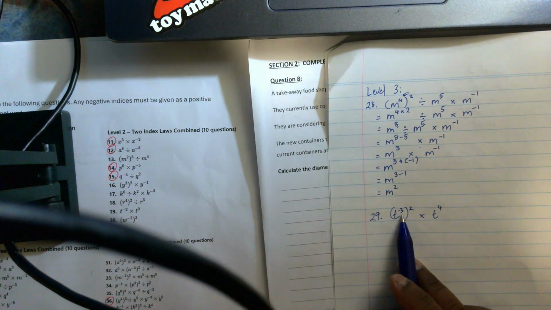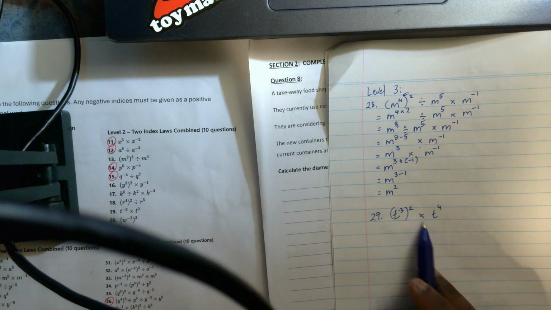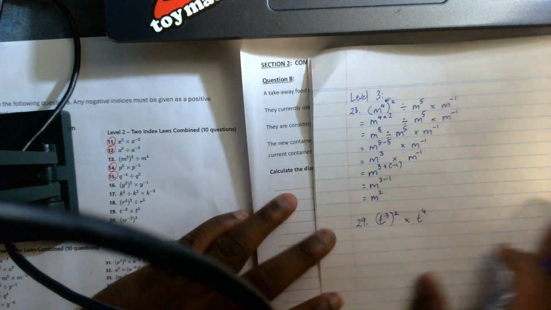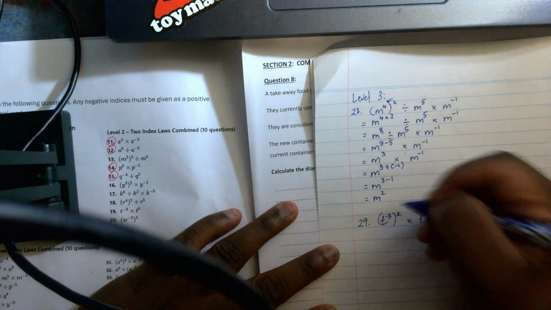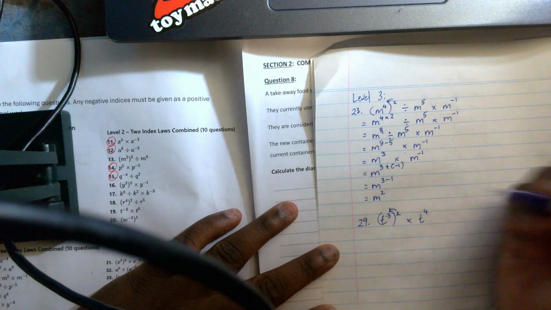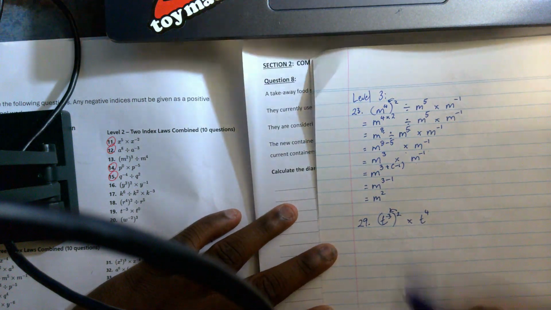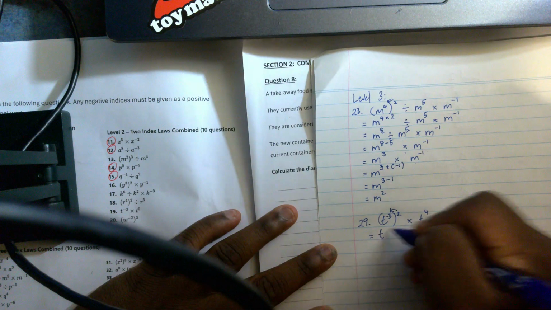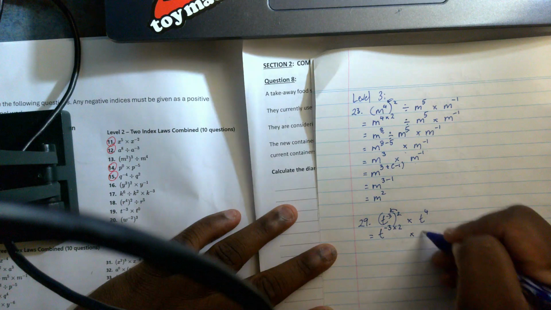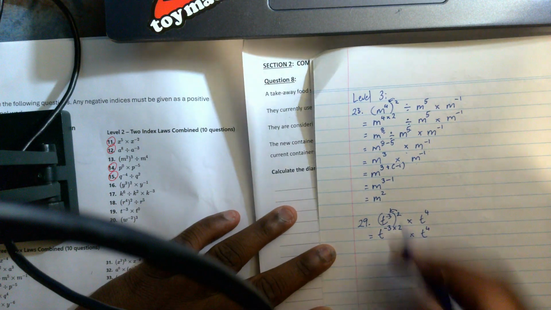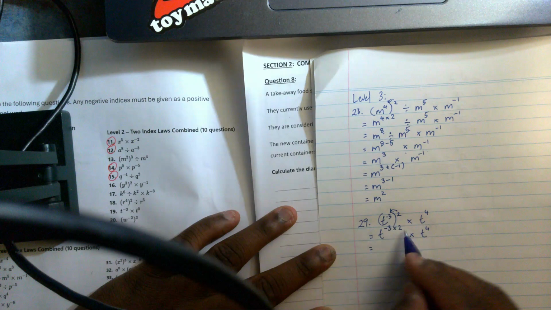Our next question we're going to look at is 29. We've got t to the negative 3 all squared times t to the 4th. Again, just like up here, we're going to do the brackets first. So I'm going to multiply 2 by the power that's on the inside. So we're going to have t to the negative 3 times 2 times t to the 4th. Simplify that.